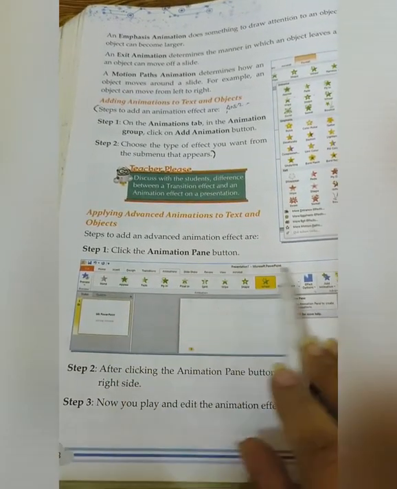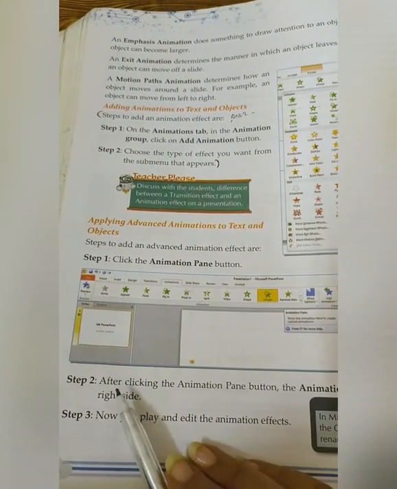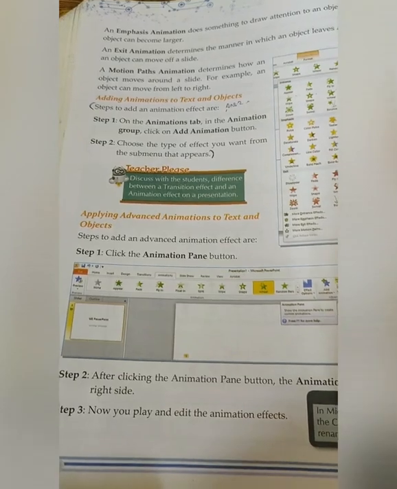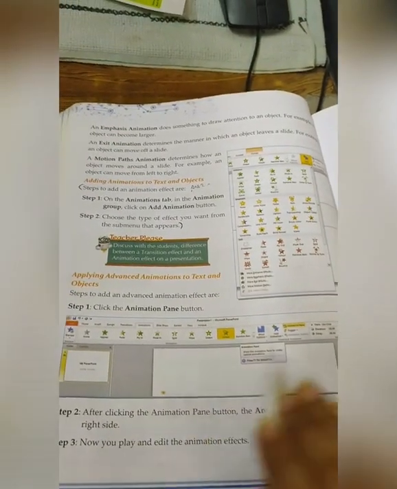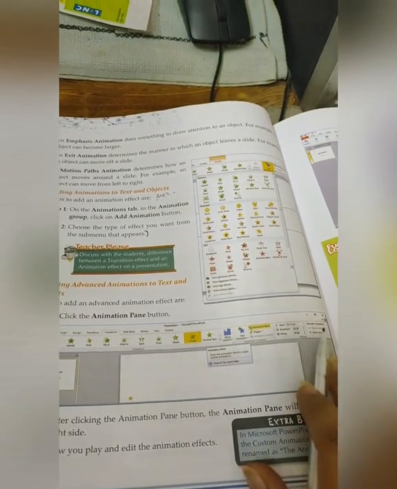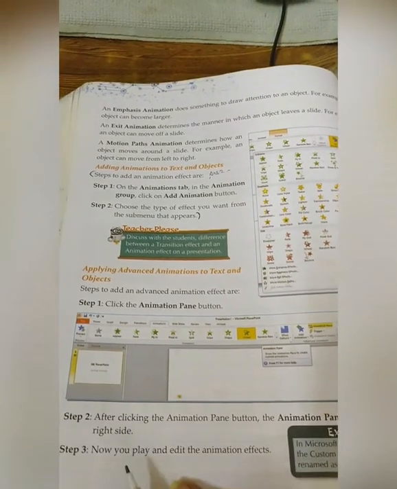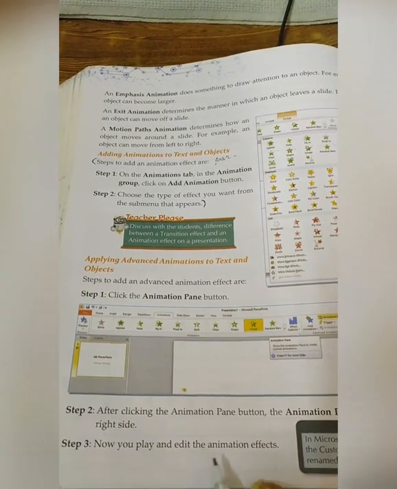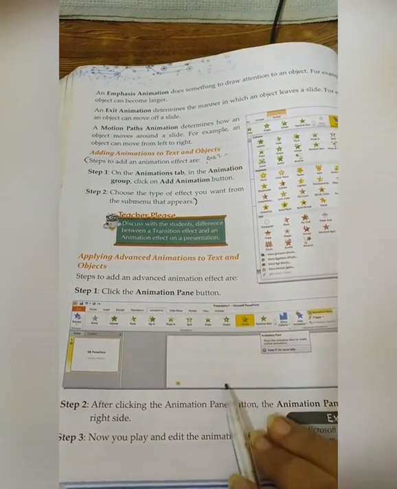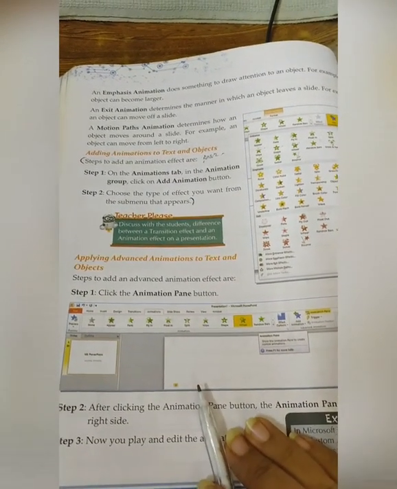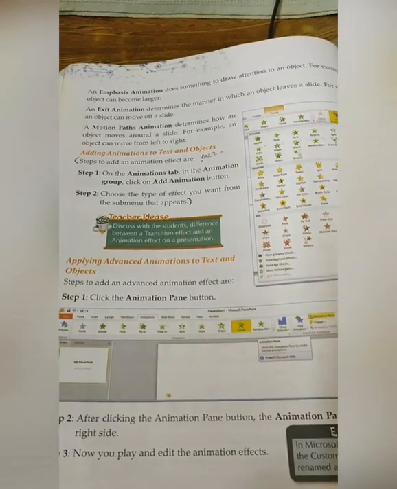Then all the effects will appear on this pane. Step number 2 is, after clicking the animation pane, the animation pane will appear on the right side. You have to choose your animation effects. Now you play and edit the animation effect. When you click on this effect, the animation preview will appear on your screen, showing how your animation is applied on the objects.